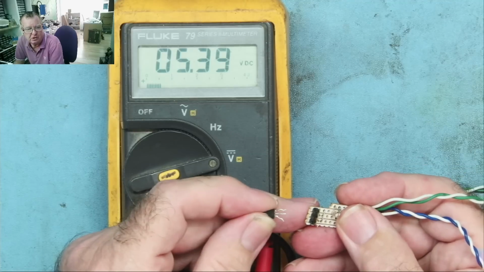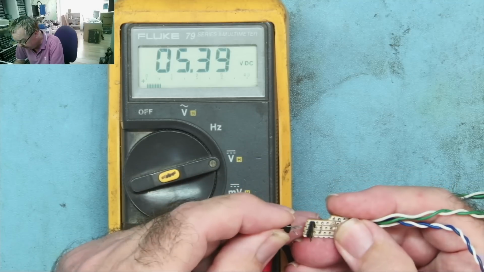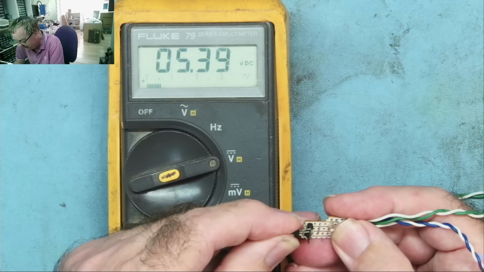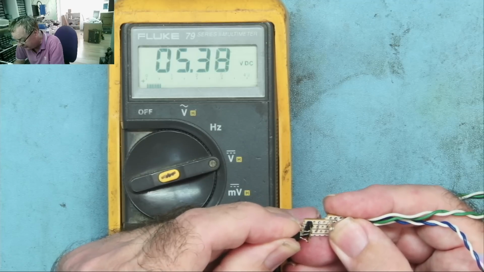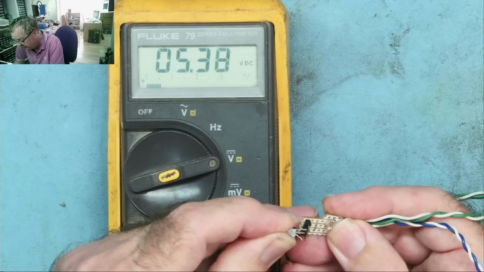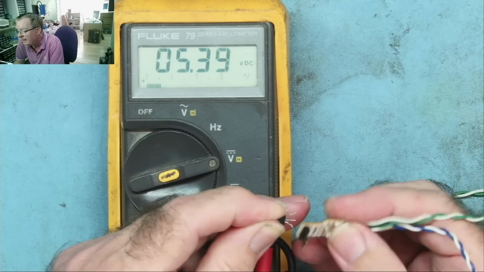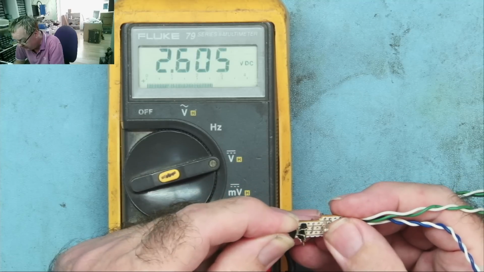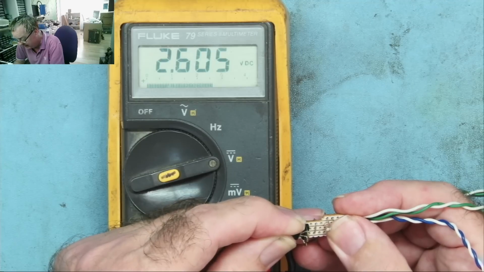But I wouldn't set it too high either, otherwise the resistor will get very hot. We can connect this now across the pins, and when we get a connection, the meter will read 2.5. A little bit fiddly, just bend the leg a little bit. There. It's reading 2.6. That one's actually giving 2.6.